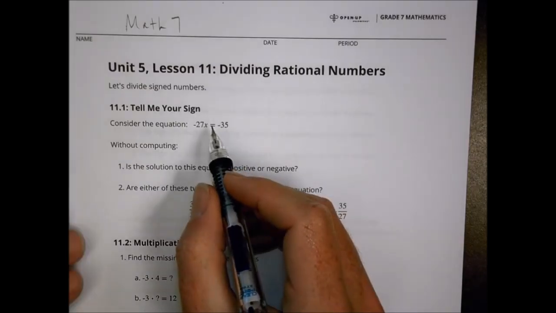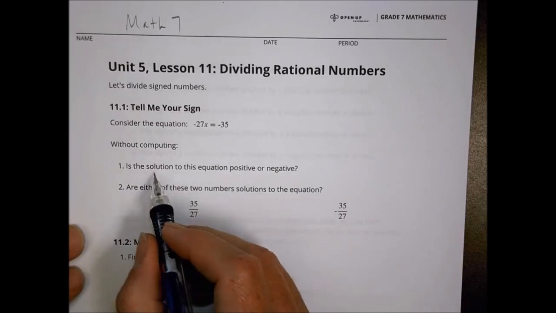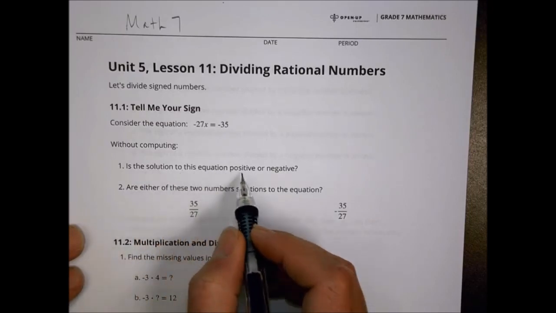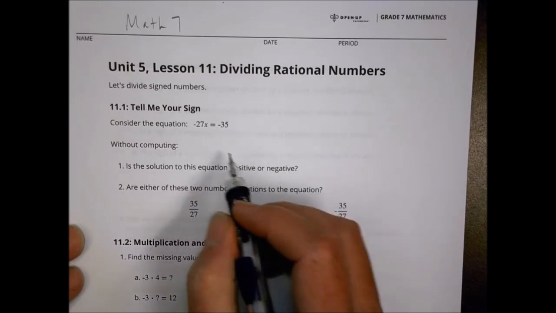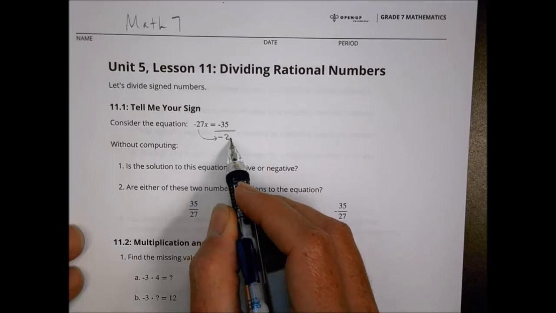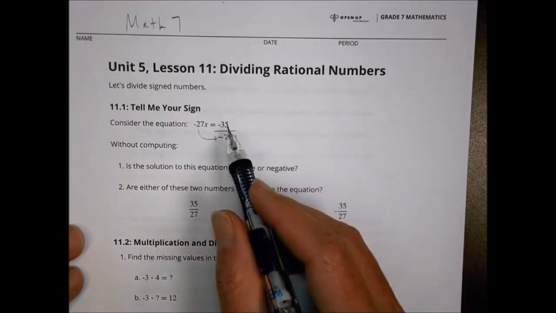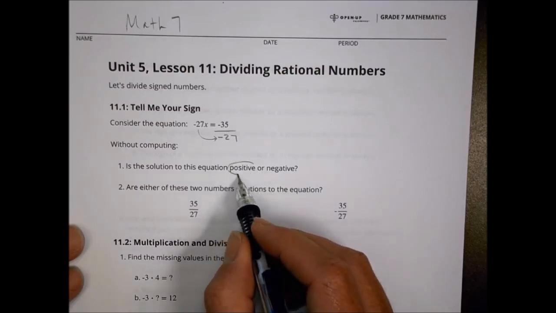We have negative 27x equals negative 35. So without computing, is the solution to the equation going to be positive or negative? In this case, if I'm going to move this over there, I'm going to end up dividing by a negative 27. So when I have a negative divided by a negative, I'm going to end up with a positive solution.